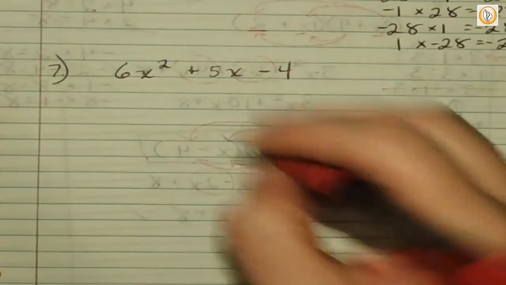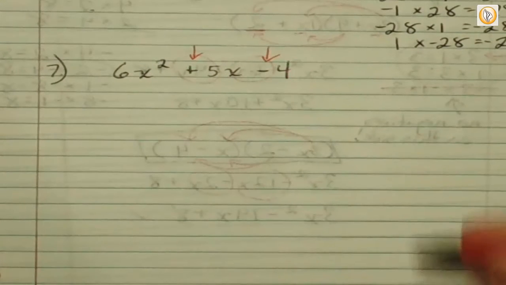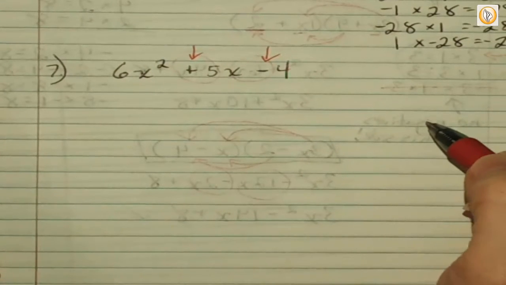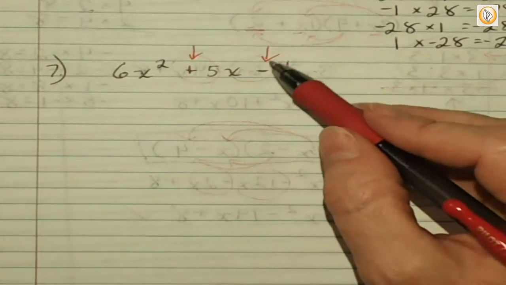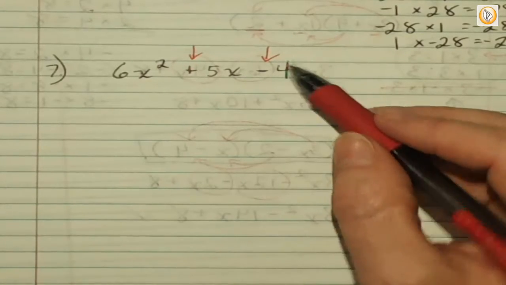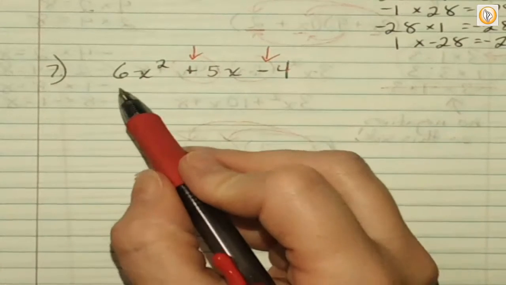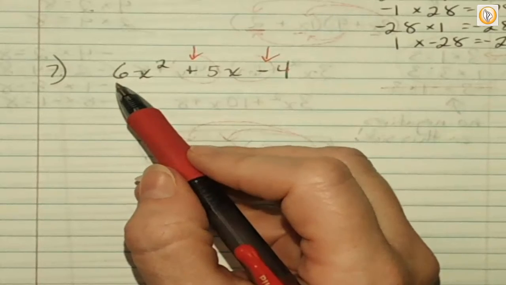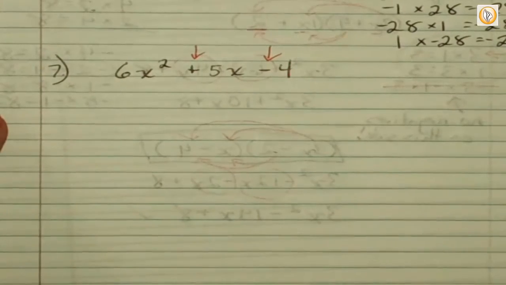Okay, we have this time a positive sign and a negative sign here. So the factors over here are probably going to have to be a positive and negative for them to, you know, when multiplied, get you a negative here. But notice this is a plus sign. Notice this is a 6. Unlike the 3, where it's just either 3 times 1 or 1 times 3, now we've got other choices.